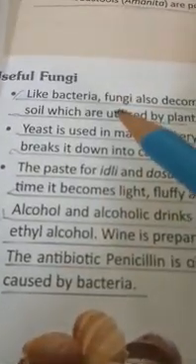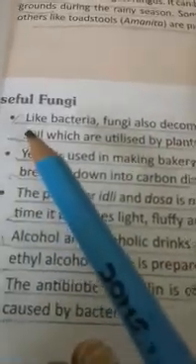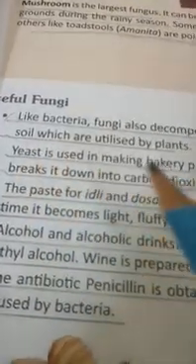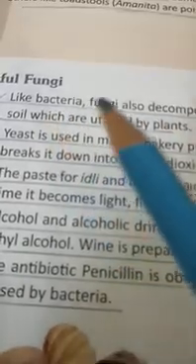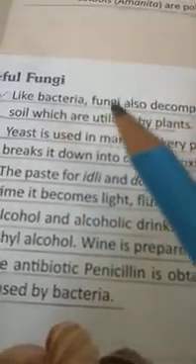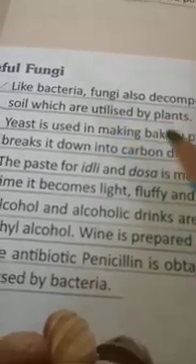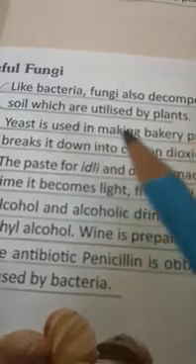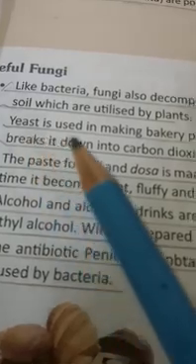Now let us see what are the useful fungi. Like bacteria, fungi also decompose dead plants and animals and release simple substances into the soil which are utilized by plants. So, we have seen that the bacteria break down the organic matter into simple substances. In the same way fungi also do that, and the plants can use the simple substances like nitrates, sulfates, whatever are present in the soil.